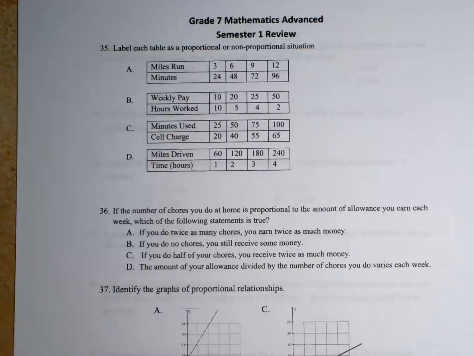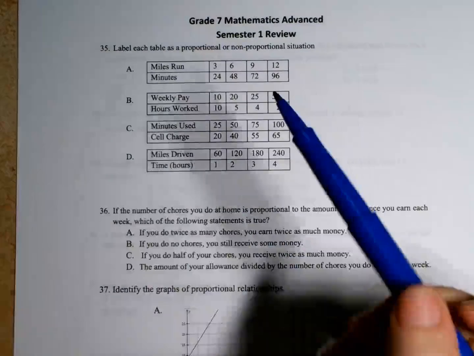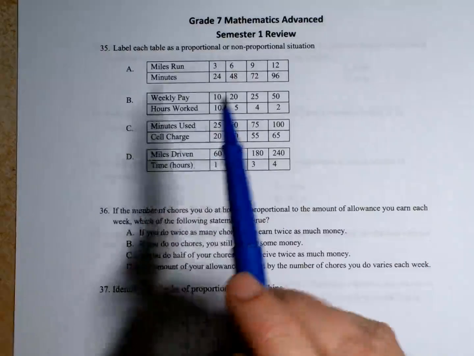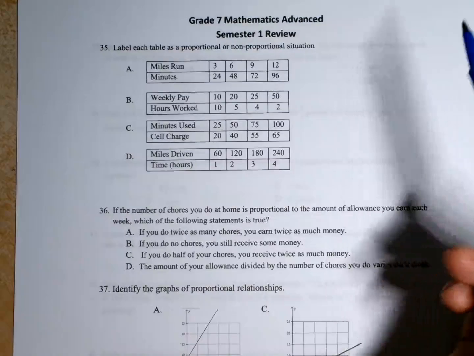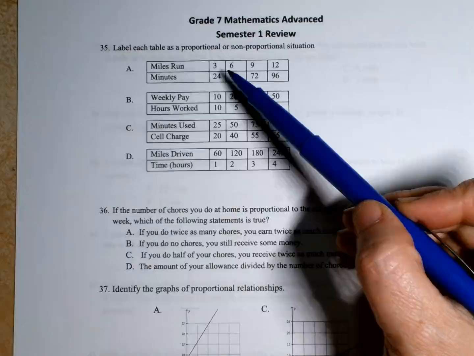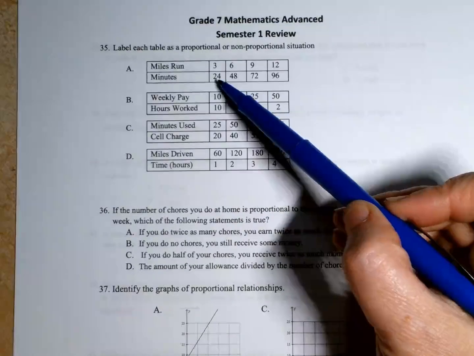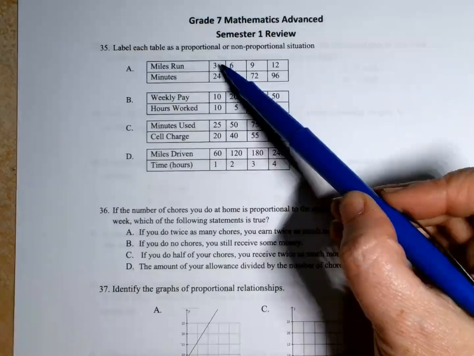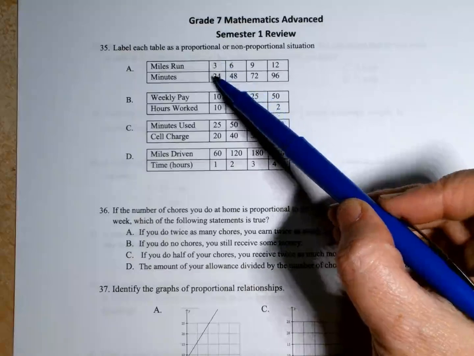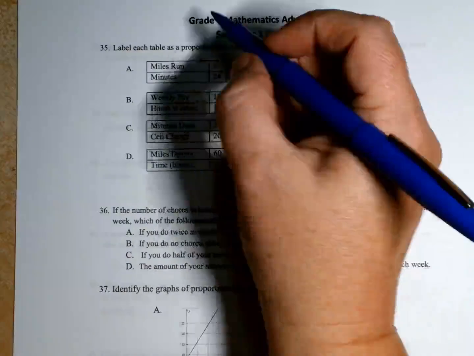Number 35. It says label each table as proportional or non-proportional situation. So this is miles run in how many minutes. Let's check and see if we can figure out what the rule is here. How do we get from 3 to 24? Well, that's multiplied by 8. 3 times 8 is 24. So this was times 8.